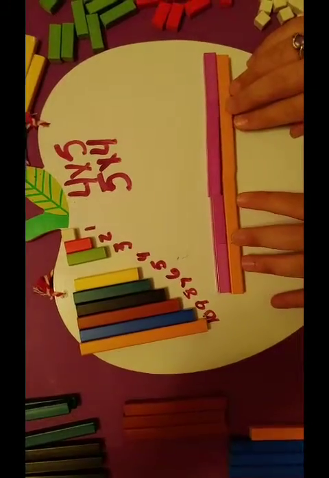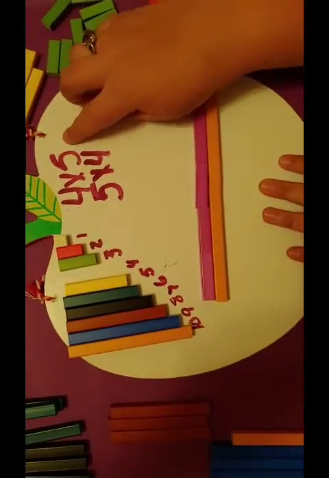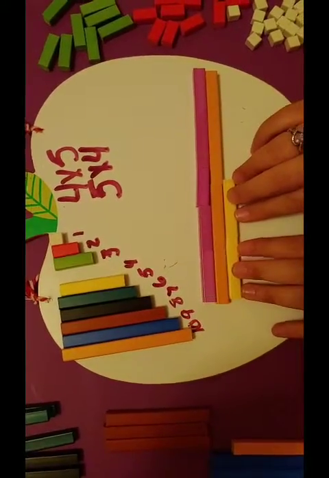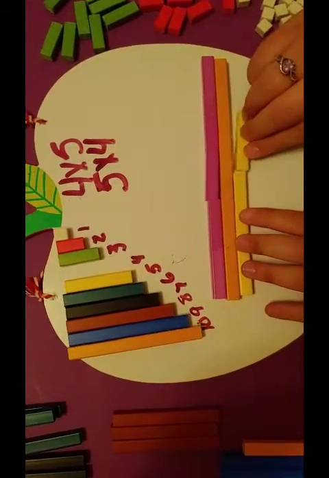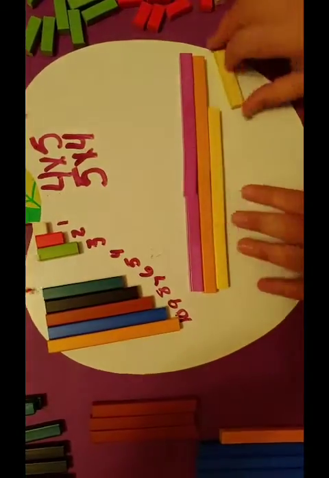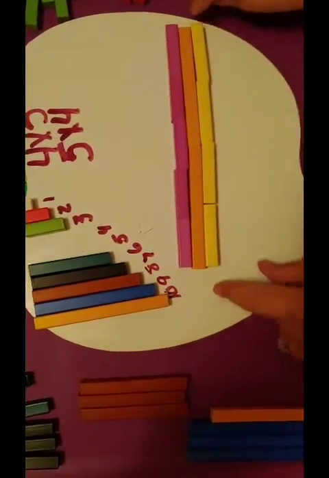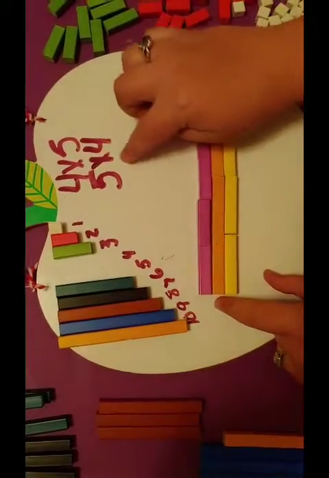If needed, you could also go back to your 4 groups of 5, 1, 2, 3, 4, where students could see that 4 groups of 5 is equal to 20, as well as 5 groups of 4 is equal to our 20.